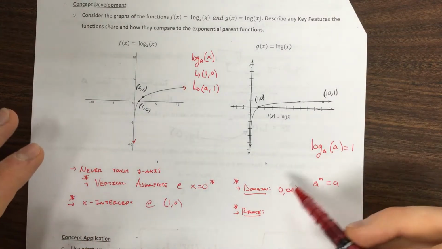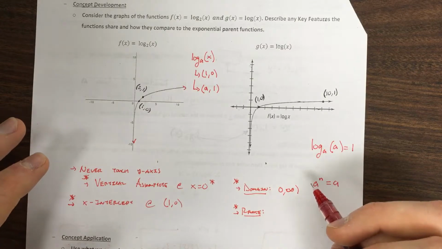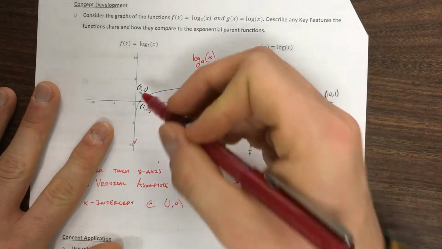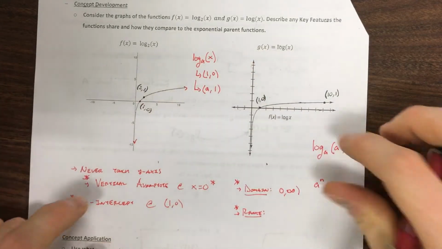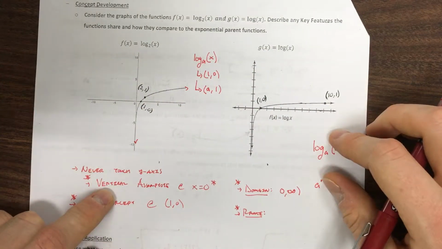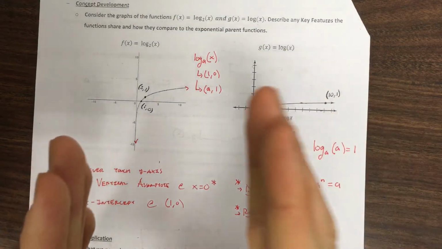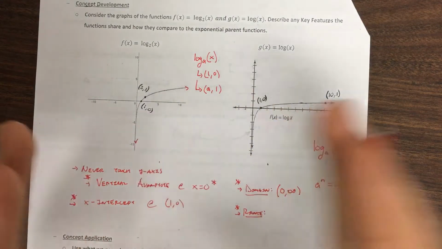I didn't put a bracket or parentheses here because we need to talk about that. Here is, will it ever touch 0? Will it ever touch 0? Well, due to this asymptote that we talked about, it actually won't. So we put a parentheses. It's going to get really close to 0, but never touch.